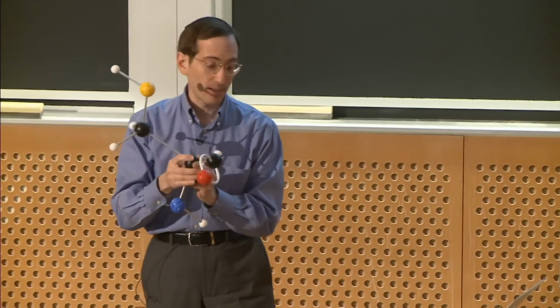Okay. So we have this one way of describing the structure of a protein, where we specify the x, y, z coordinates of every one of these atoms, and we have these other two parameters to represent thermal motion and static disorder.